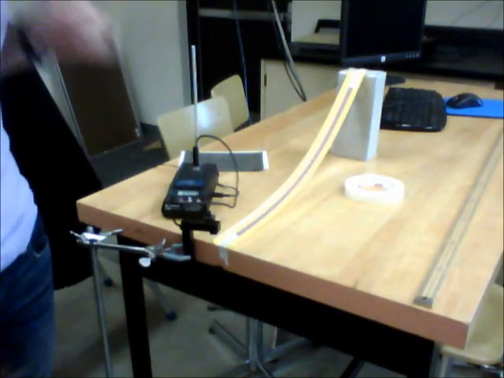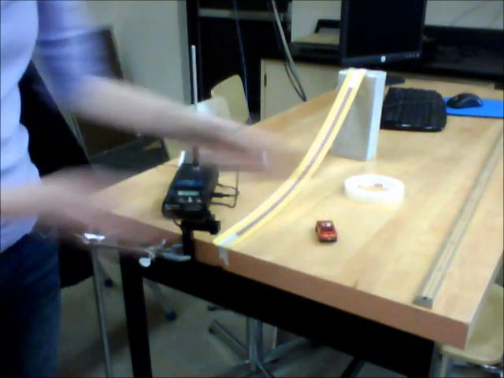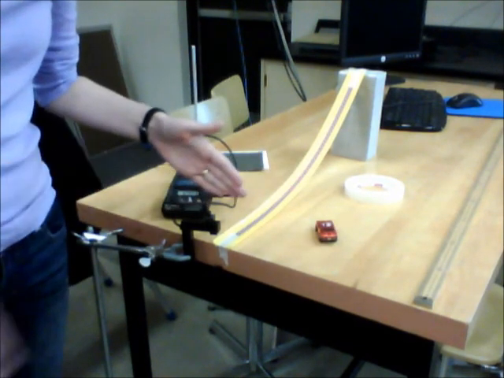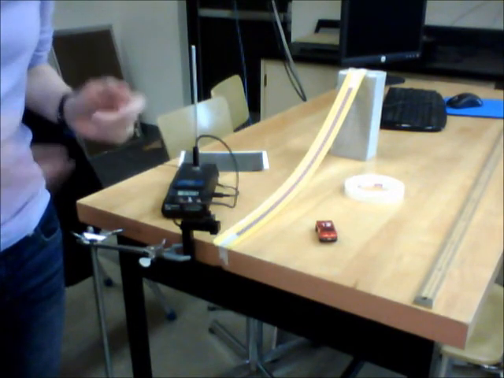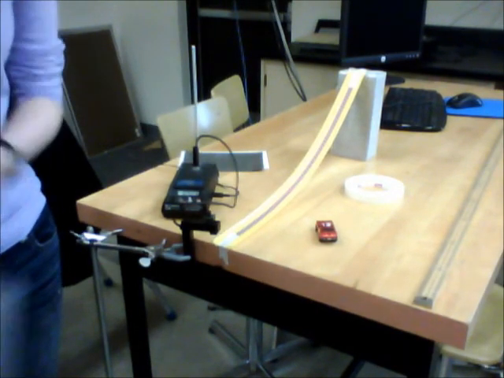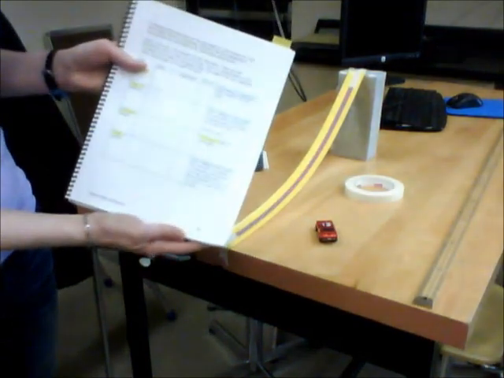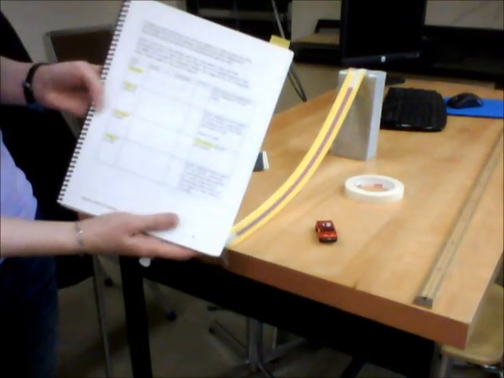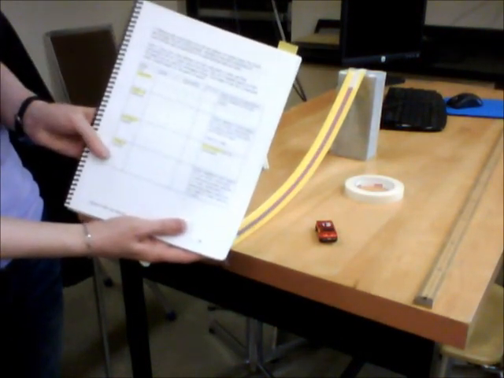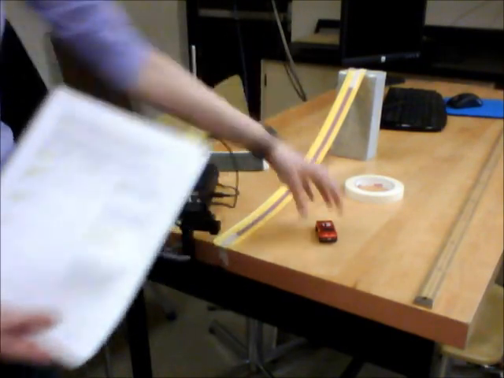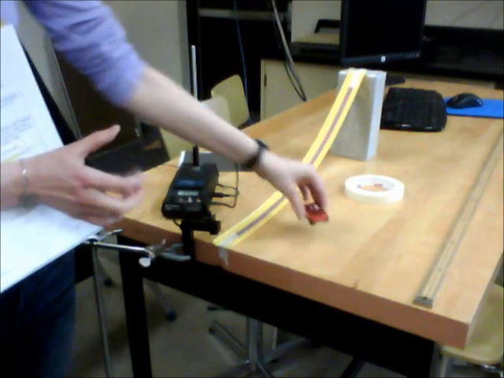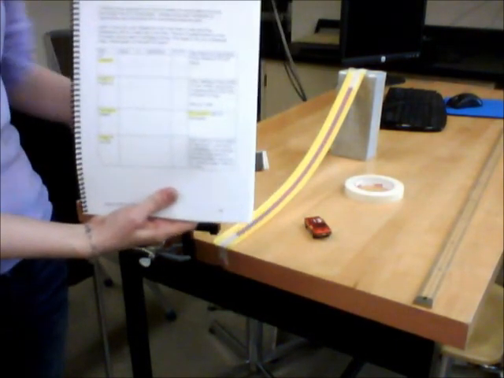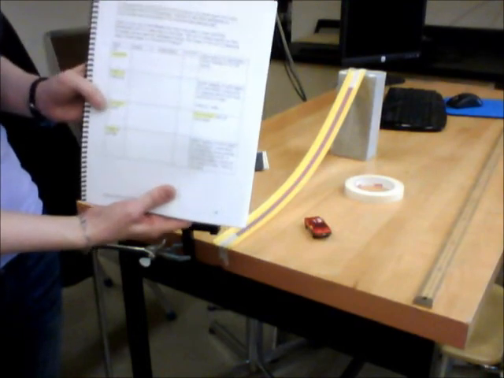Now, the point of the experiment is to measure horizontally how far it goes. That's called the range. We're also going to calculate that value. So in your lab manual, on page 48, there's a table, and there are 4 things that they tell you to measure. The length of the car, so that means just the length of this guy from end to end. The height of the table, which you can measure with the meter stick you've been given. And the photo gate time.